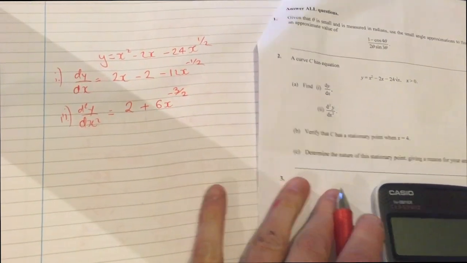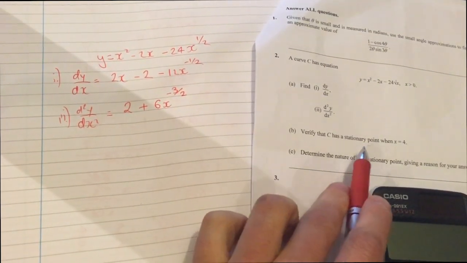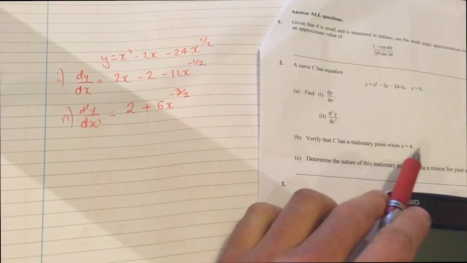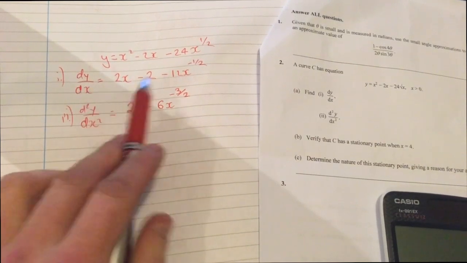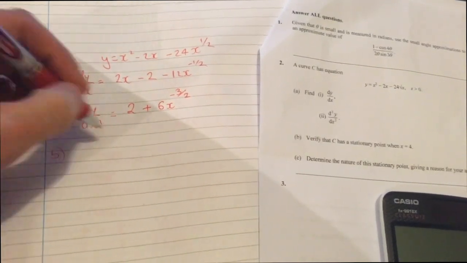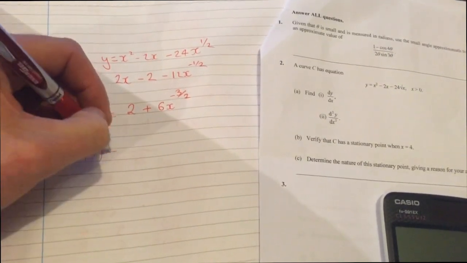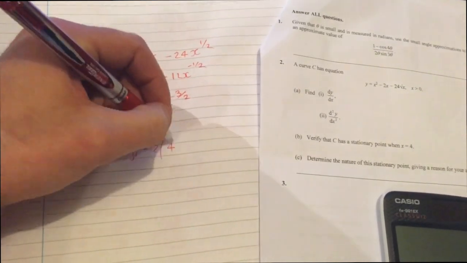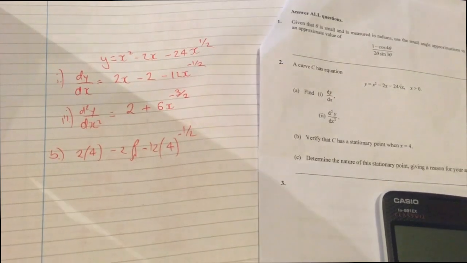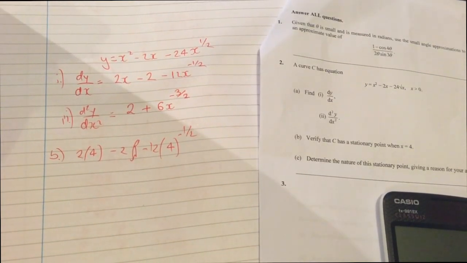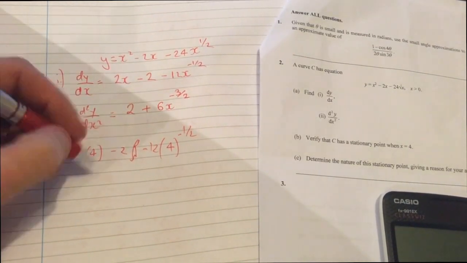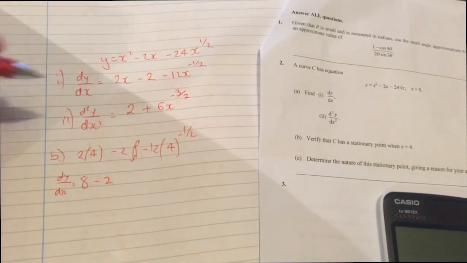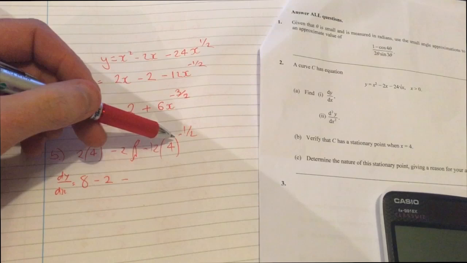Right, so next it asked us to verify that it has a stationary point when x is 4. A stationary point is when the gradient is 0. So if you put in x equals 4, the gradient should become 0. So 2 lots of 4 minus 2 minus 12 lots of 4 to the minus half. We're going to get 8 minus 2 minus 12 times 4 to the minus half.